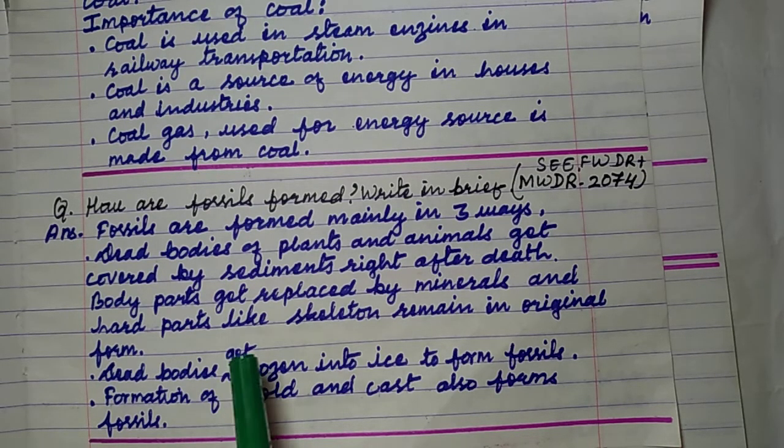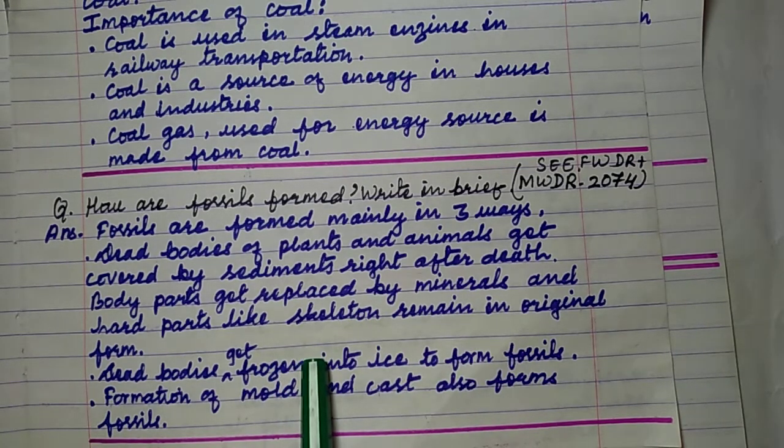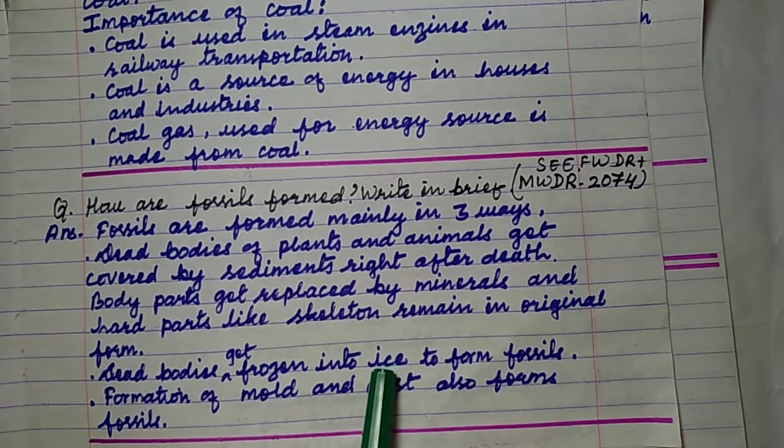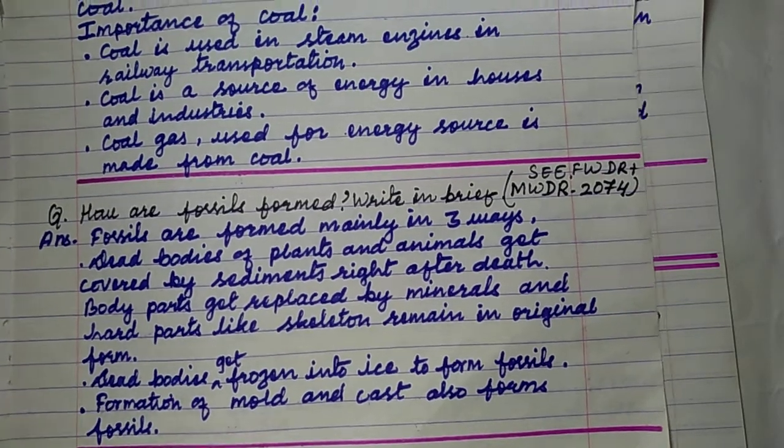Dead bodies get covered by sediment layer, and the soft parts or the muscles get rotten and decay, and these are replaced by minerals. Okay, and minerals get petrified or hardened, and they form fossils. And the skeleton, the hard parts of the body, remain original, remain preserved, and this forms fossils.